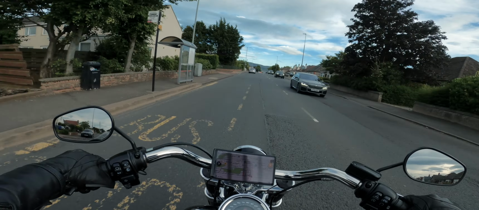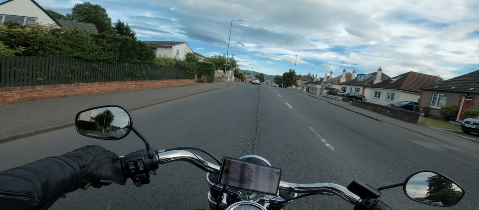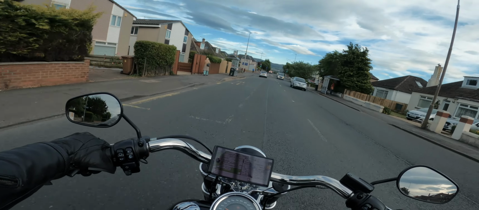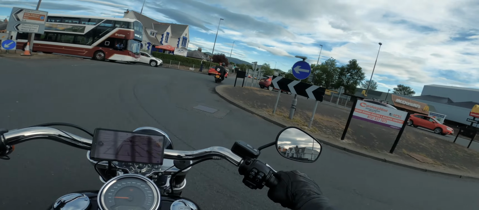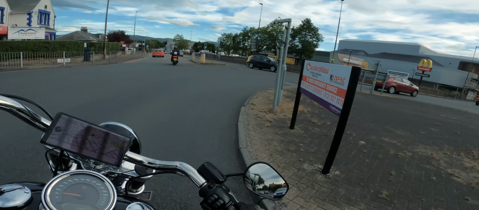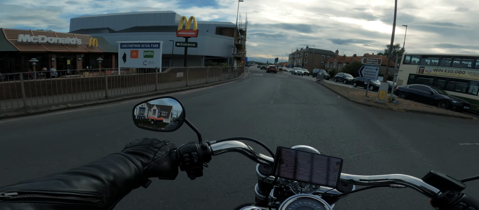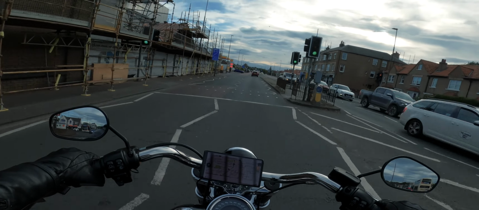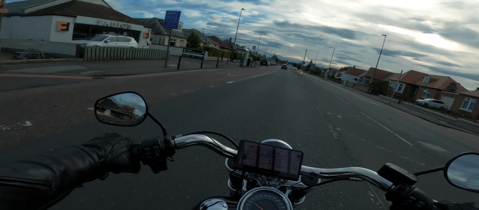You feel she's a bit heavier towards the back on some of the maneuvers, but nothing too drastic. It's not much different than riding solo. So roundabout, control the speeds, off we go. Effortless. So yes, slow speed maneuvers, not a problem whatsoever.